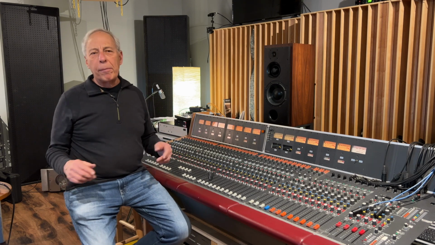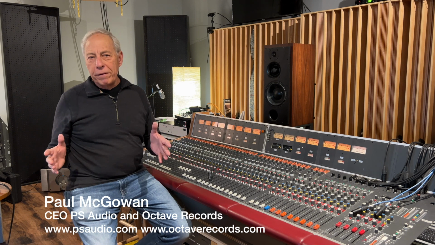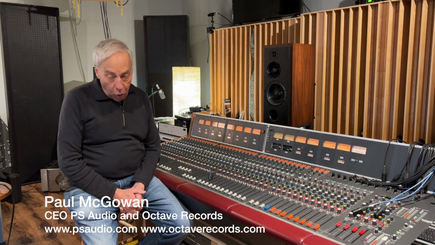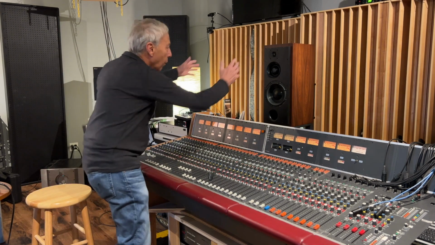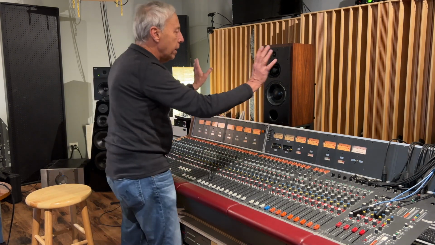I want to talk today about the differences between near-field and far-field monitoring. Now, I think most of us who are involved in the recording arts know the difference. Near-field, let's move this, is when the monitors are right here. They're in the near field. They are very near to me.